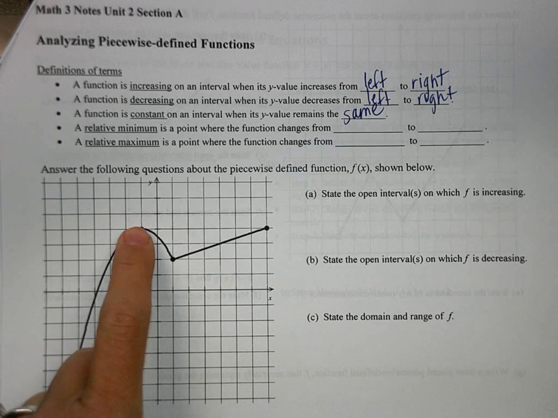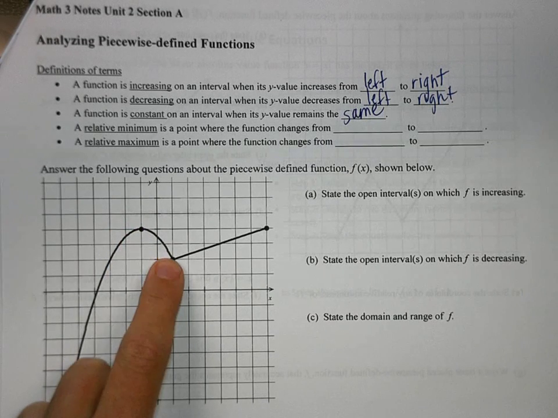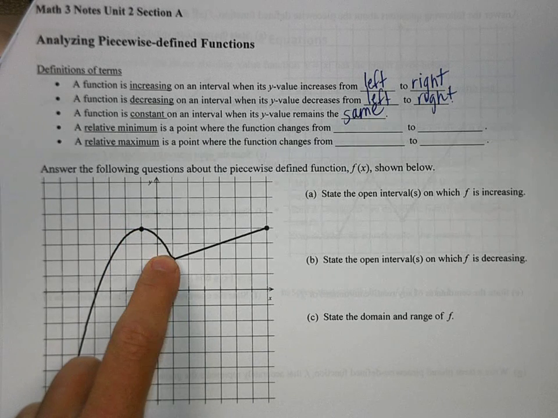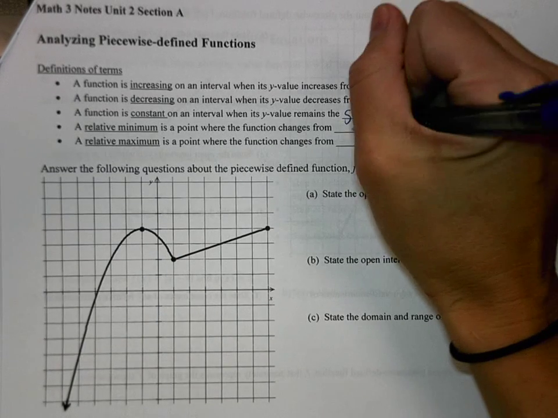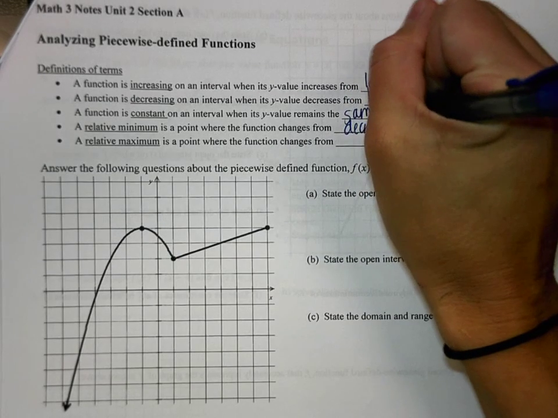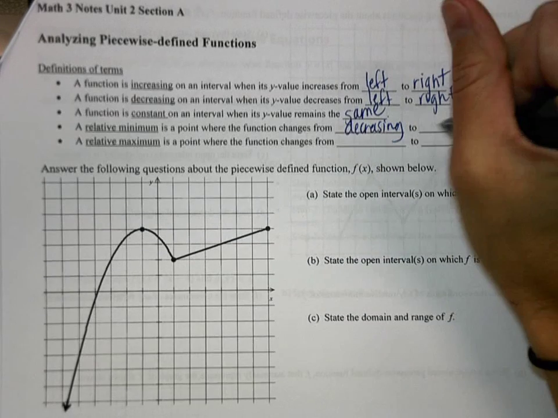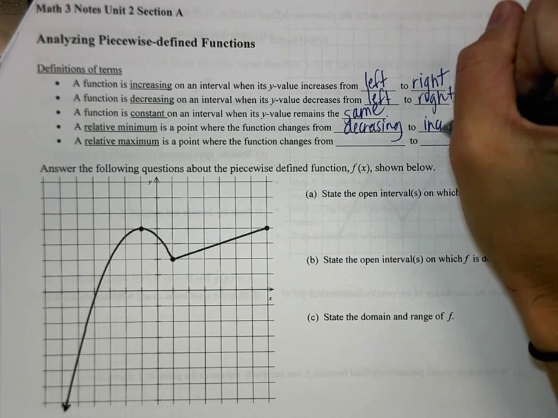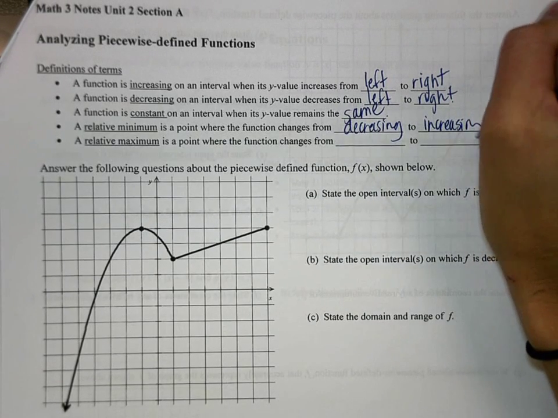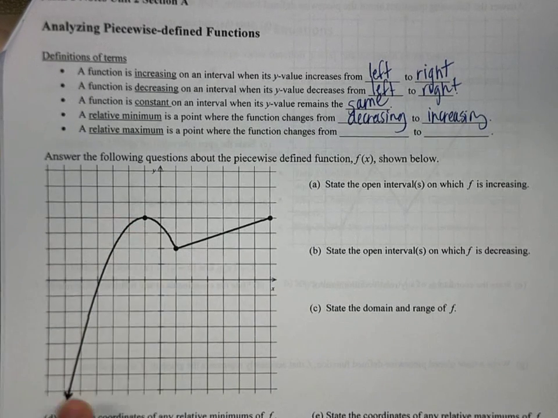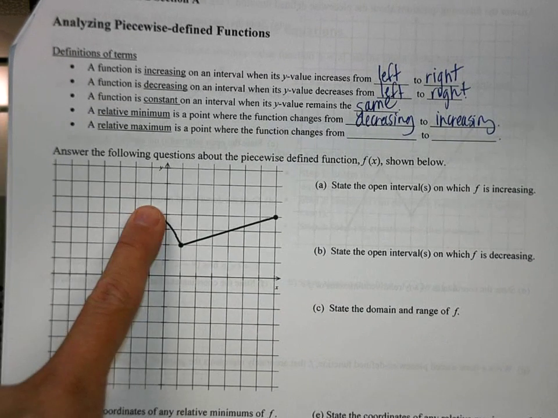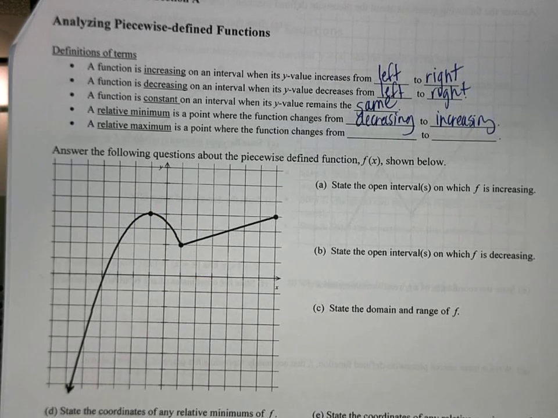If you notice, it is decreasing and then it changes from decreasing into increasing. Okay, this right here is a relative maximum, and this one is increasing and then it changes to decreasing.